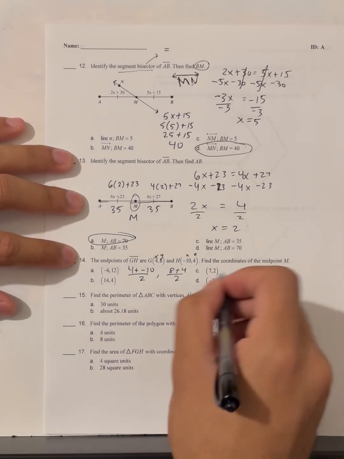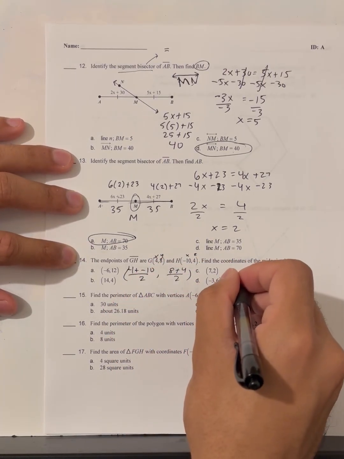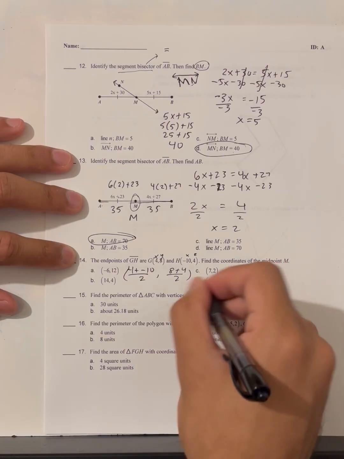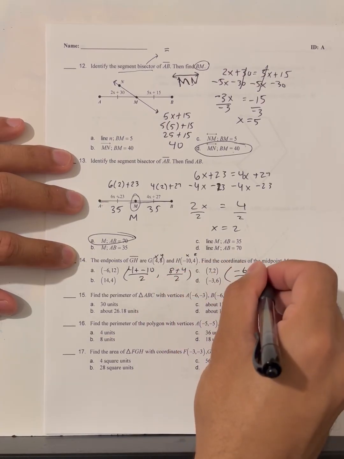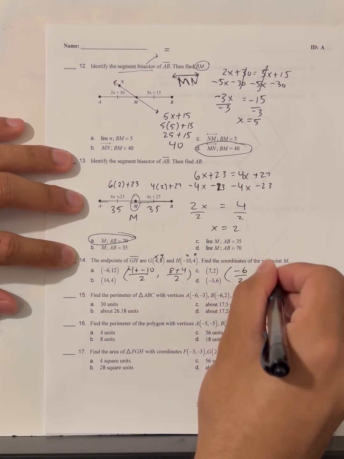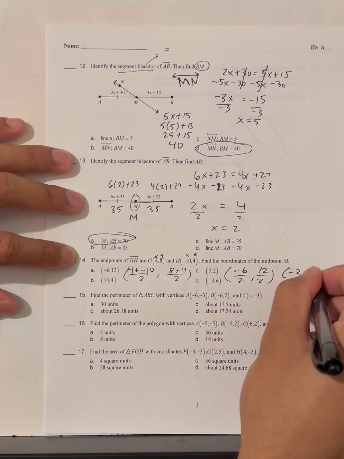So 4 plus negative 10, and that's just 4 minus 10. I'll do it over here. 4 minus 10 is negative 6, and then negative 6 divided by 2. And then 8 plus 4 is 12 divided by 2. So negative 6 divided by 2 is negative 3, and 12 divided by 2 is 6.